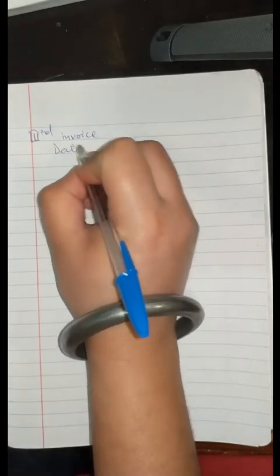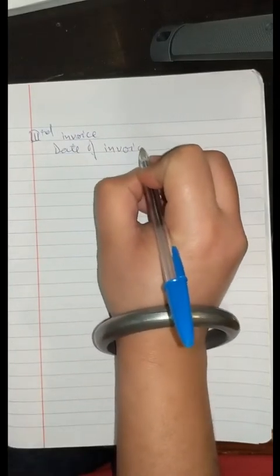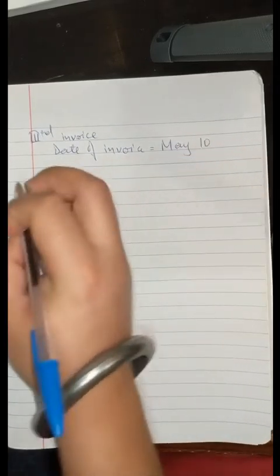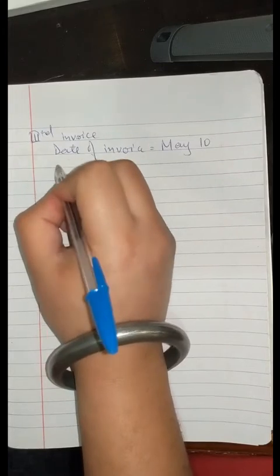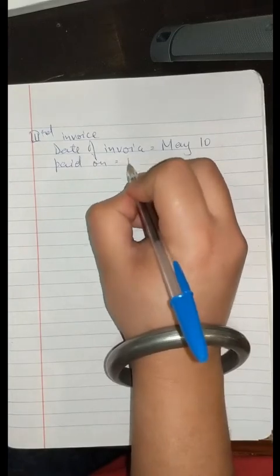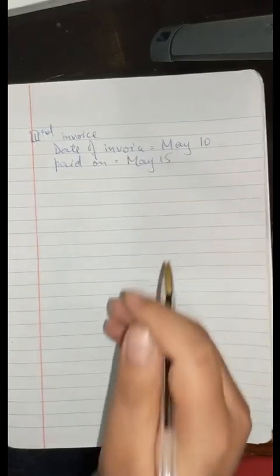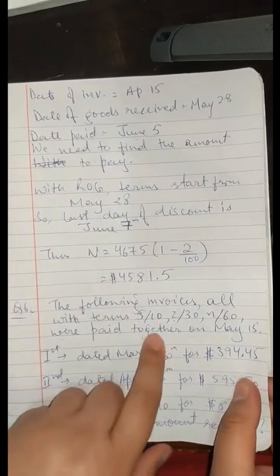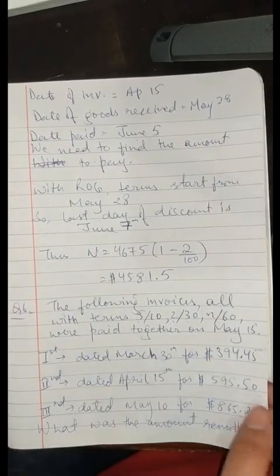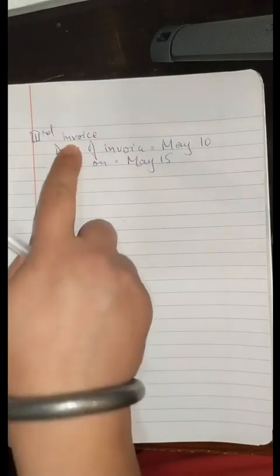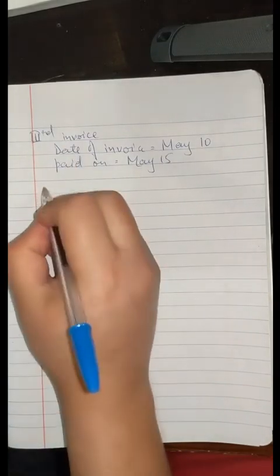For the third invoice, the date of invoice is May 10th, and it was paid on May 15th because everything is paid on May 15th. They were paid together on May 15th, right? Now let's see whether this invoice is going to get any discounts or not.